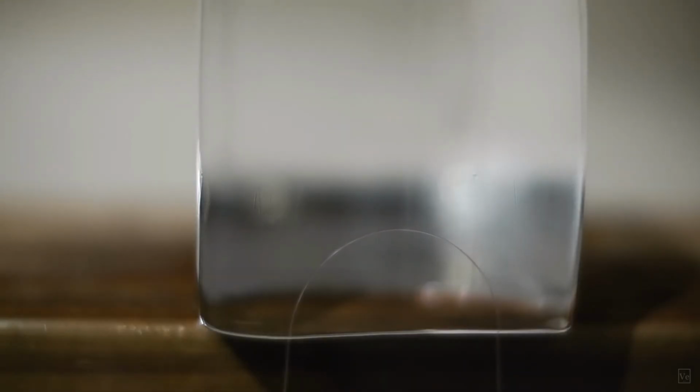Alright, it's 1:30, but it looks like the experiment is over and we have a winner. The copper wire pulled clean through the block of ice, while the fishing line is still stuck in there. So why was that? Why is the copper better able to pass through this ice block than the fishing line?